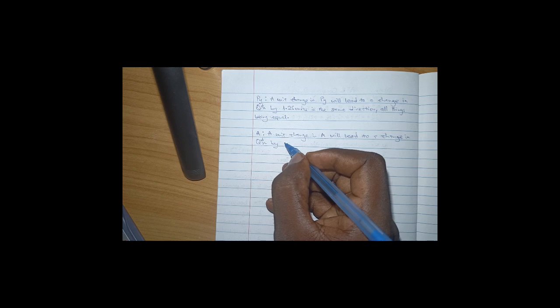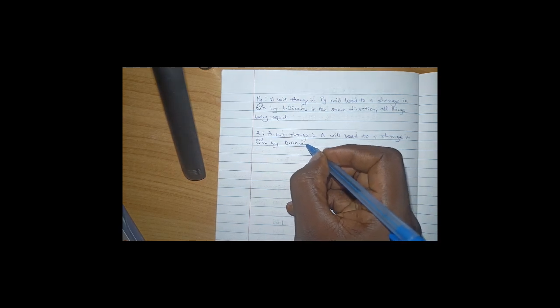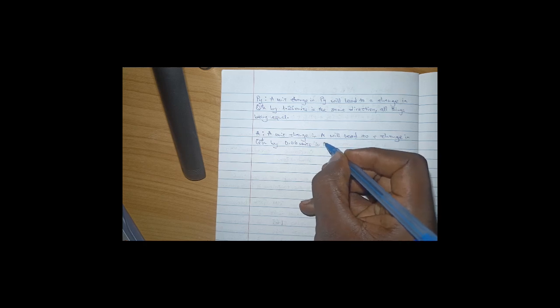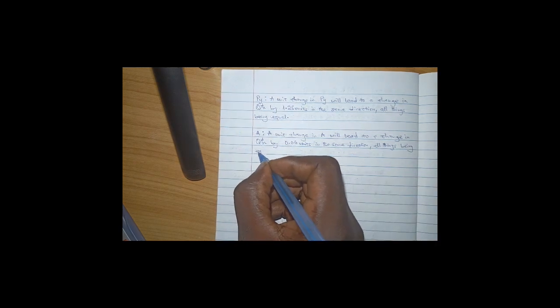For this one, the coefficient is 0.06 units in the same direction, all things being equal. So we are done with the interpretation of the significant variables.